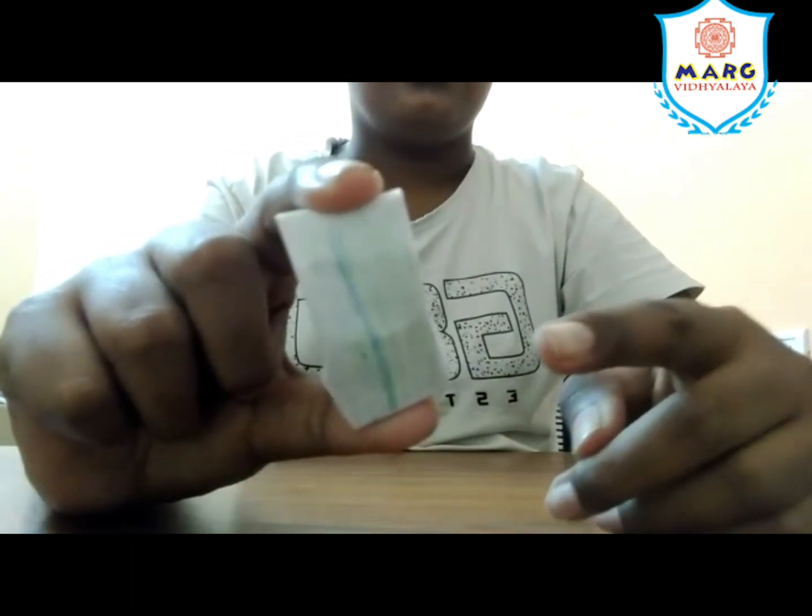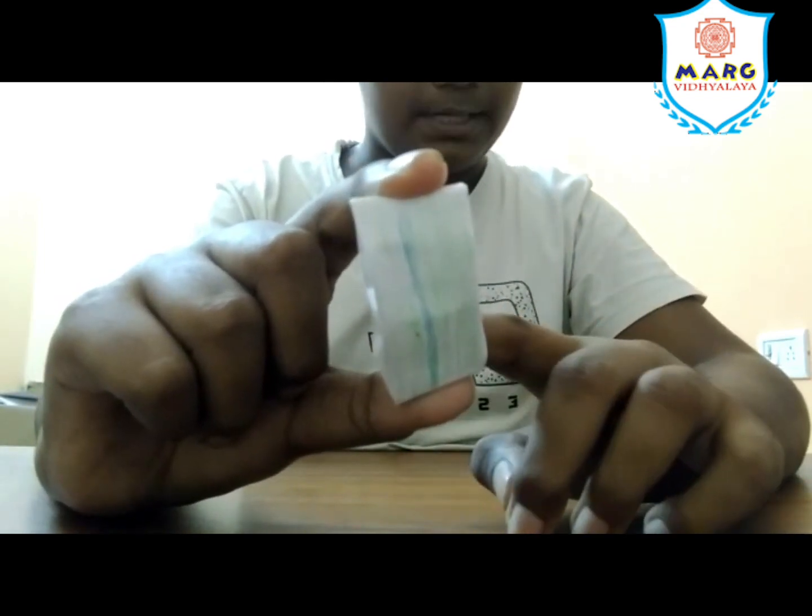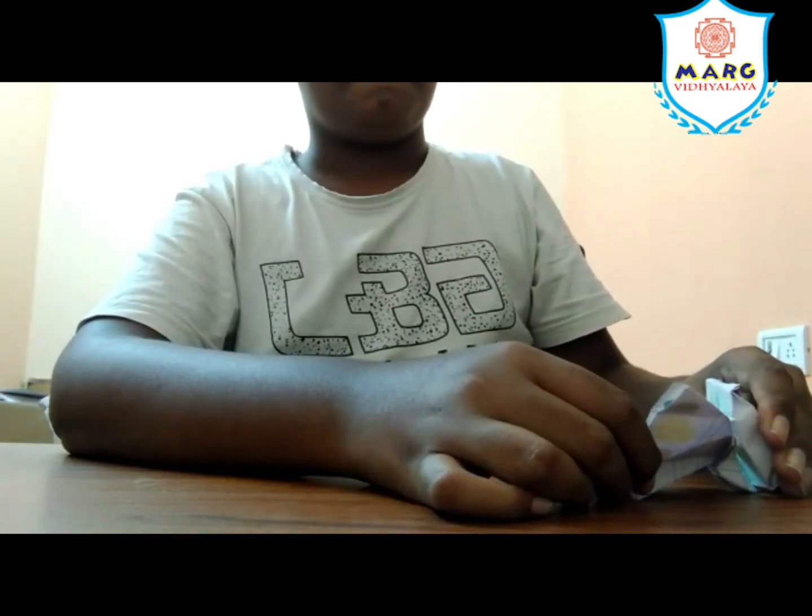Stage 3. Pupa. The caterpillars build a home-like structure called a cocoon or pupa. It will stay in it for a long period of time. Stage 4. The butterfly comes out of the pupa.